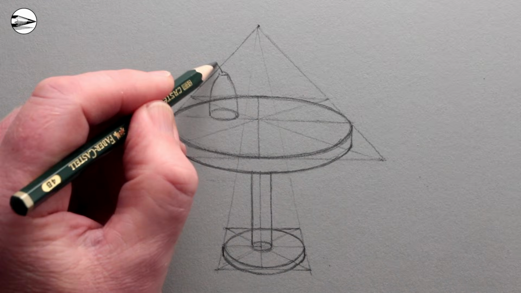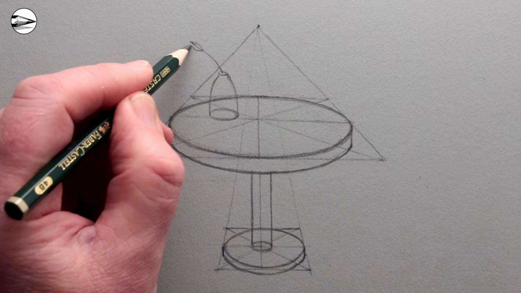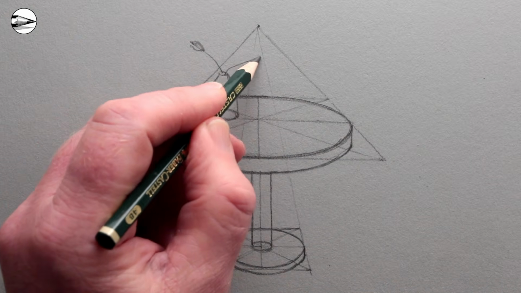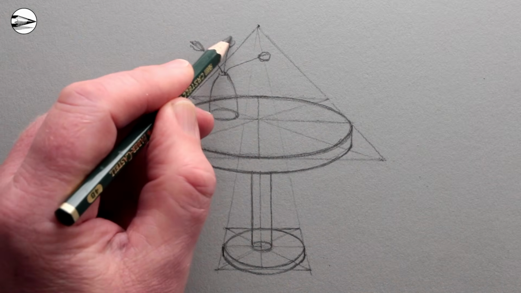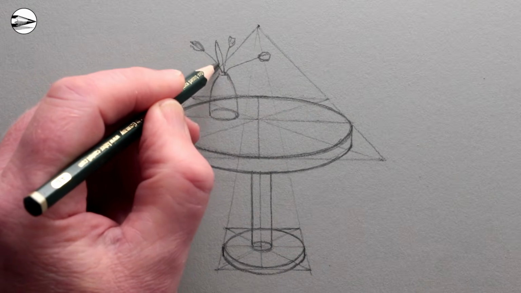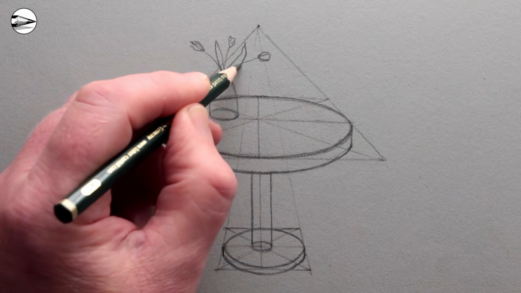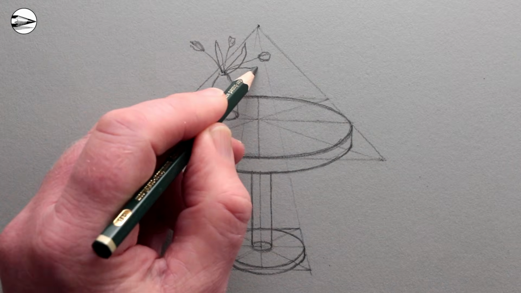Because this ellipse is the same angle as the ellipse on the table, we just draw something similar. And then I'll just put some flowers in the vase, maybe some tulips. So some flowers and some leaves.